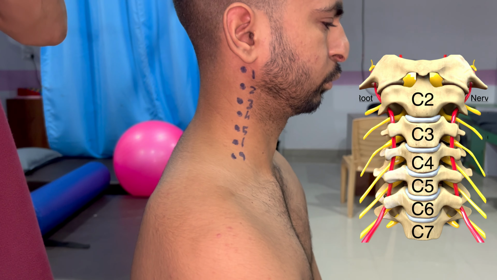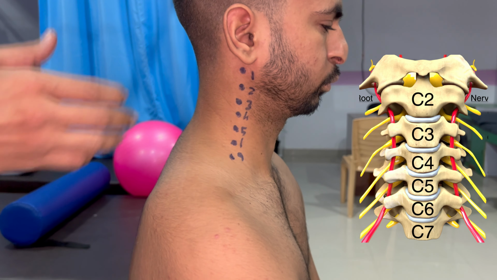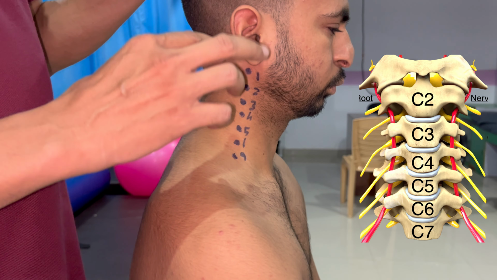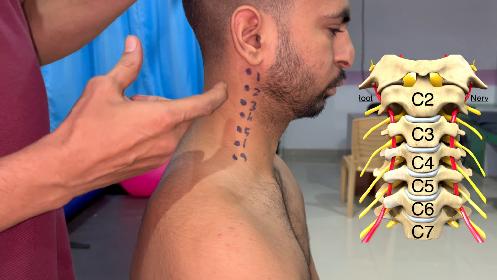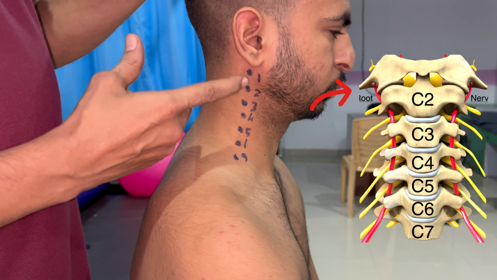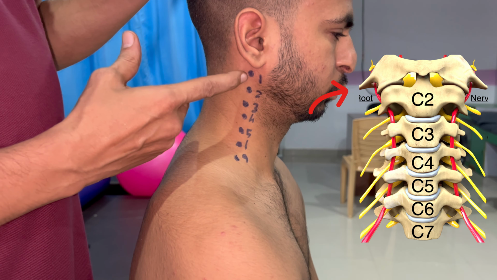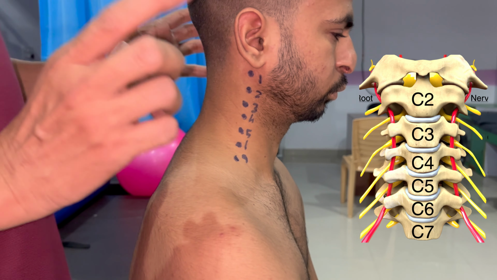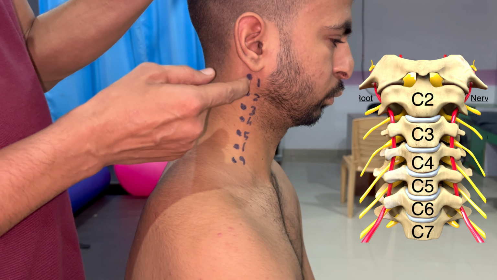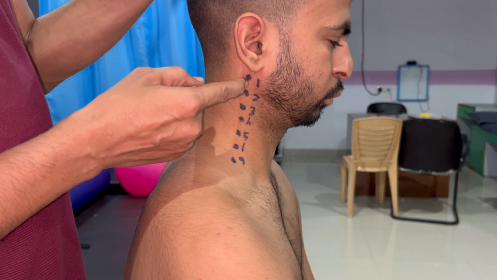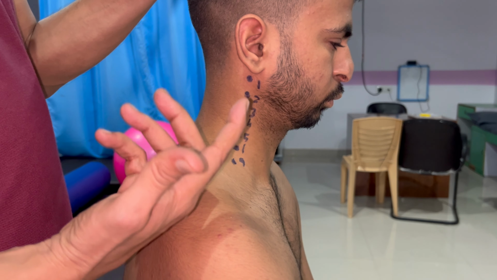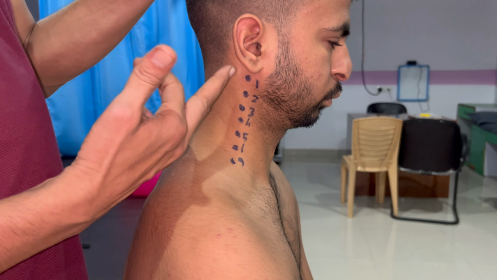Now I am going to discuss how to palpate the transverse processes in the cervical region. Our palpation will start from the C1 transverse process. C1 is larger as compared to the rest of the transverse processes. But how to identify it? We have three different options to identify it.